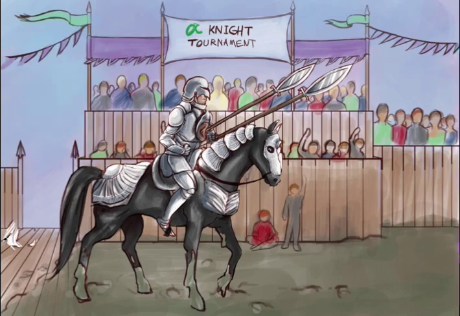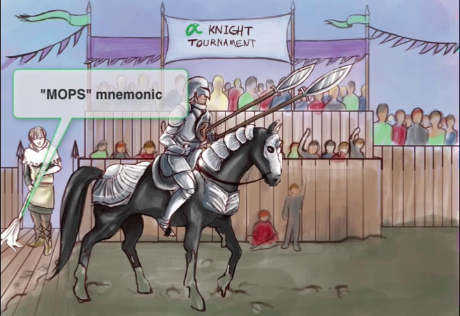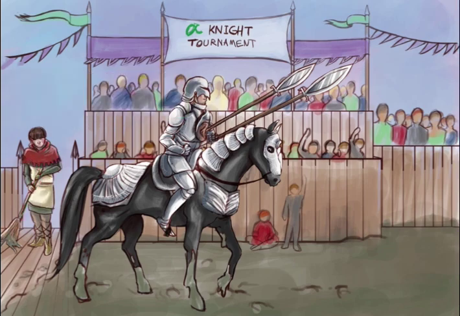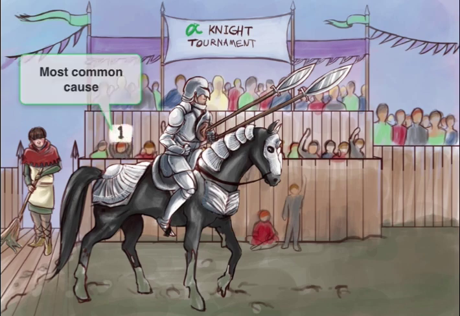So we'll give Sir Strep pneumo a squire, and we'll have the squire mopping up this muddy mess. This mop will remind you to use the MOPS mnemonic. We'll also draw one of Sir Numero Uno's fans holding up a number one sign. This will remind you that it's the number one cause of all of these diseases.